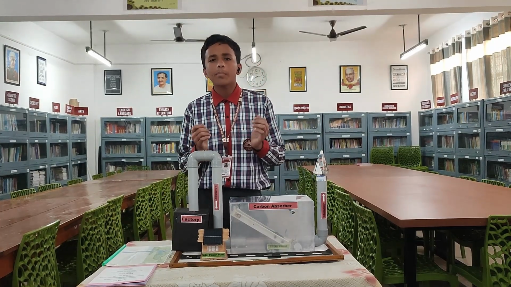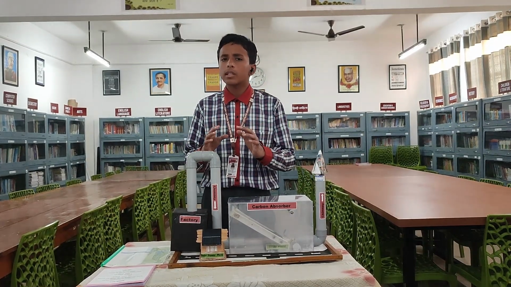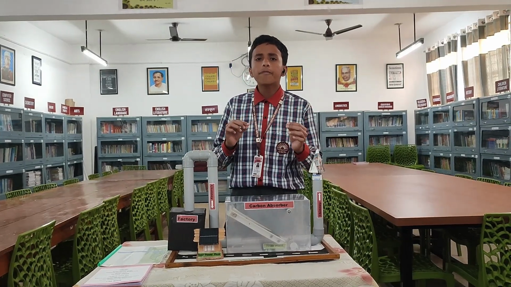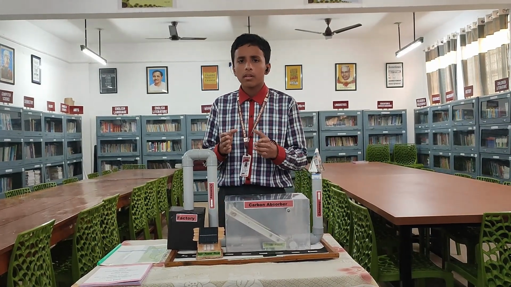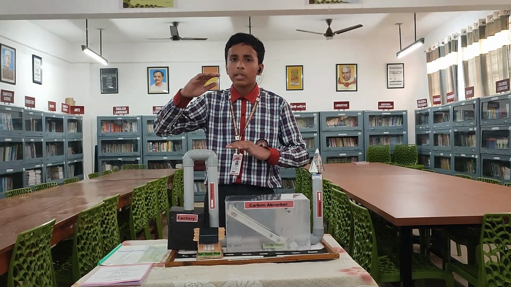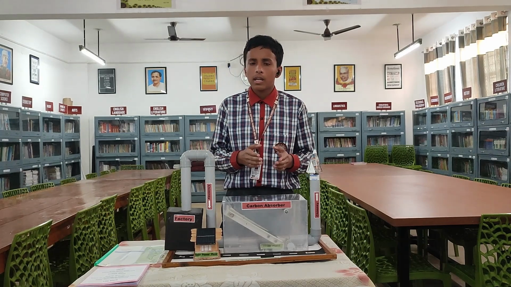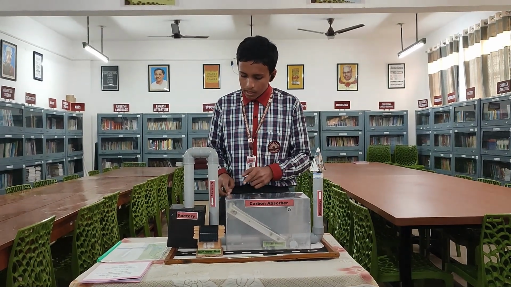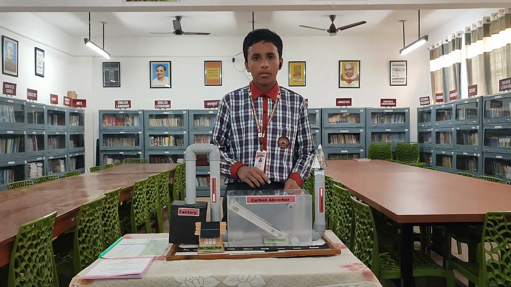Next, we will talk about the aim of the project. The aim of the project is mainly to develop an eco-friendly model or machine which could effectively reduce global warming, increase air quality index, and also give us carbon. Here it is done by the combination of a conveyor belt and the carbon rod.